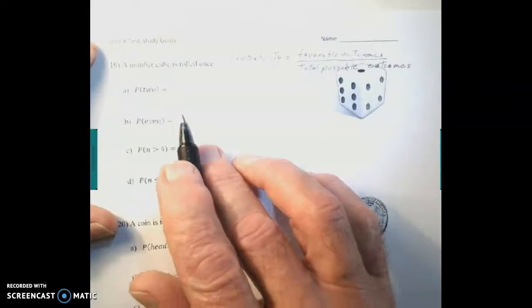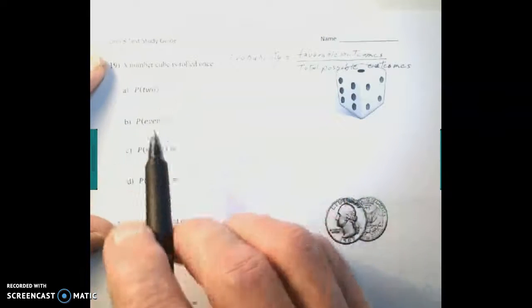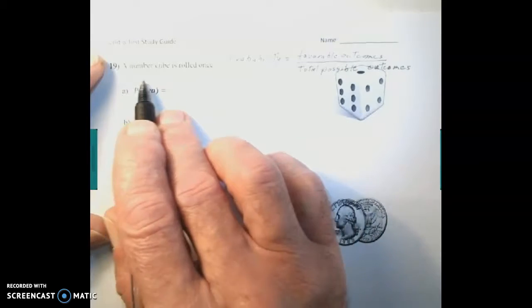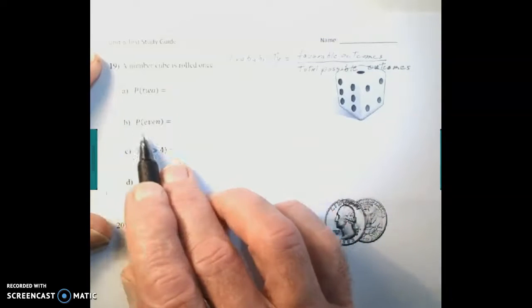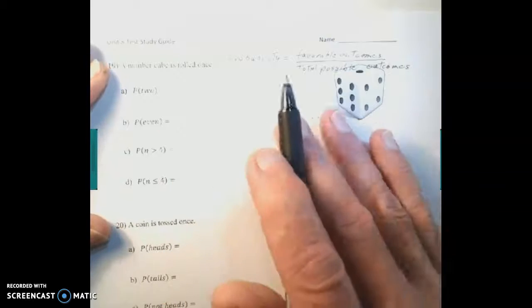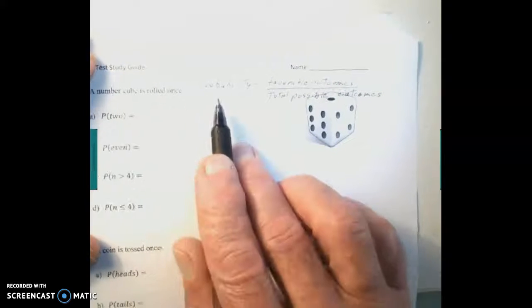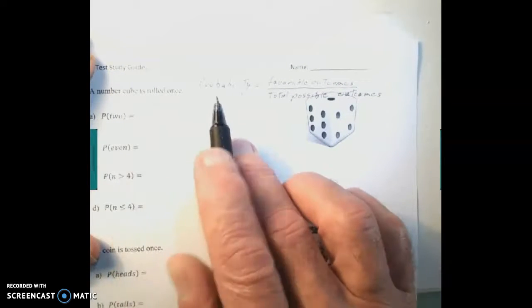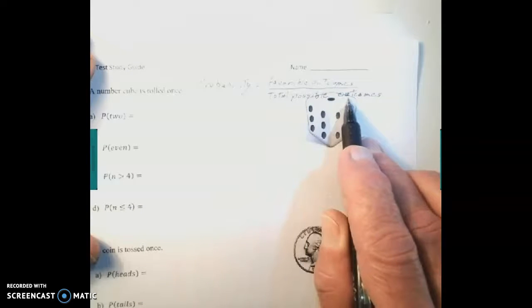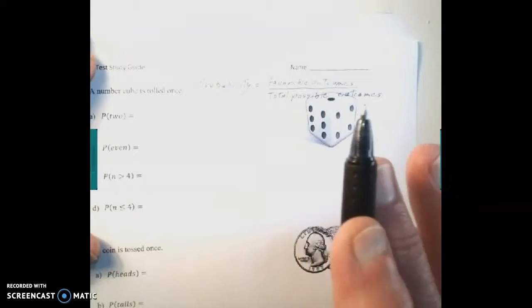Okay, Unit 8 Test Study Guide, question number 19. A number cube is rolled once. What's the probability of getting a 2? The probability of getting an even? Okay, all of these problems, probability, the definition of probability, it is the favorable outcomes over the total possible outcomes.